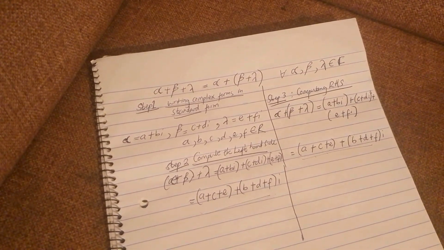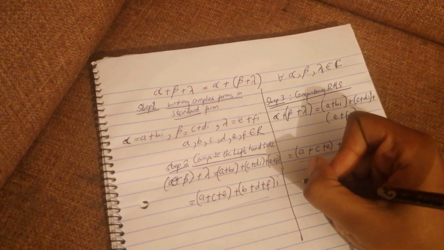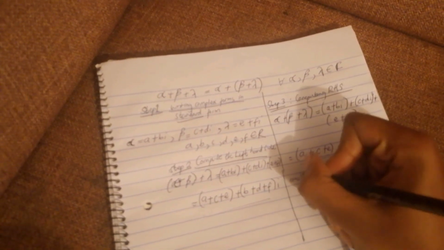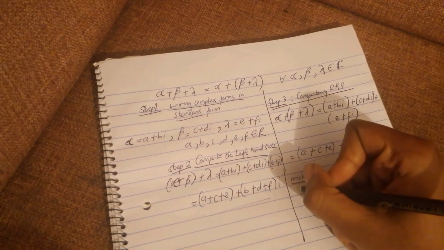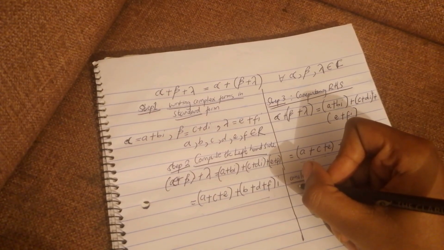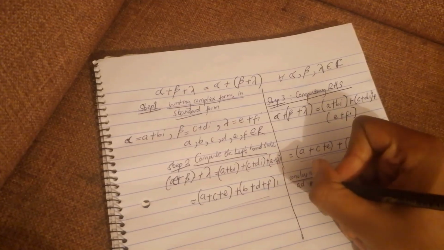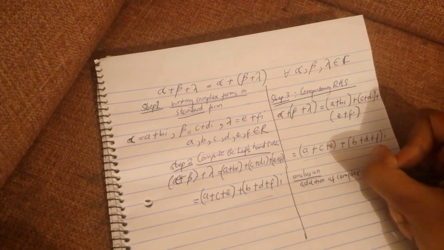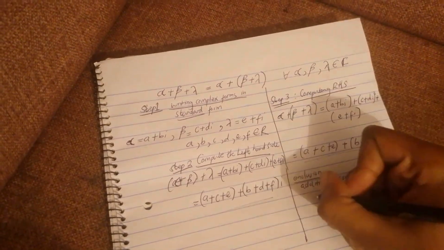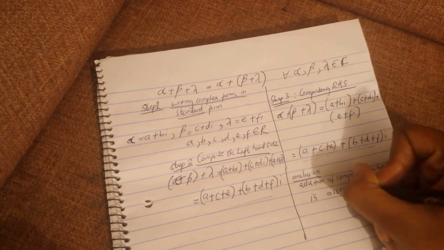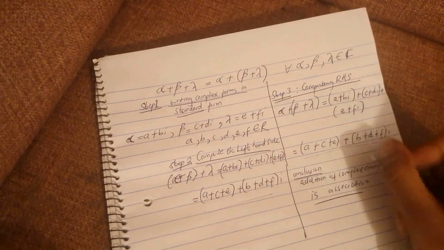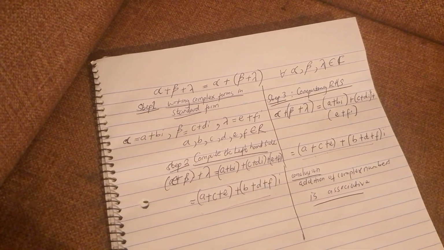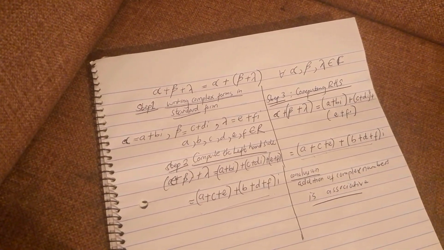Then that means once we compare, we can then conclude by saying that the addition of complex numbers is associative, as we have just done a simple proof to show this. And this I will just delve into why this is very important in the field of AI and machine learning.